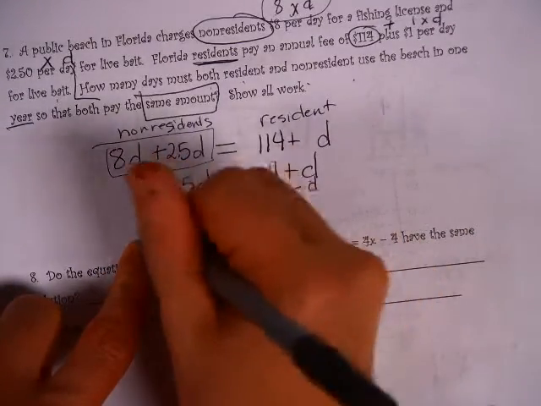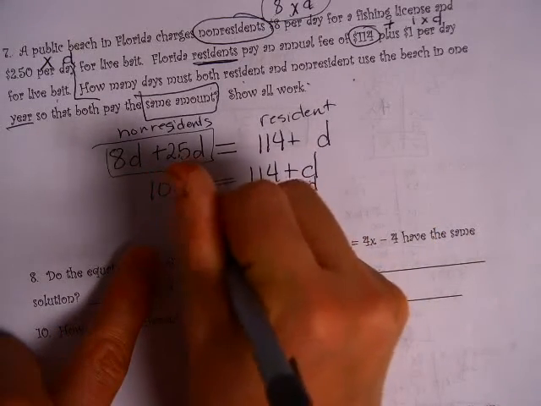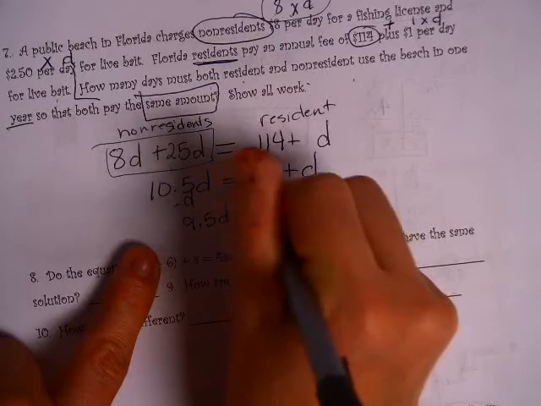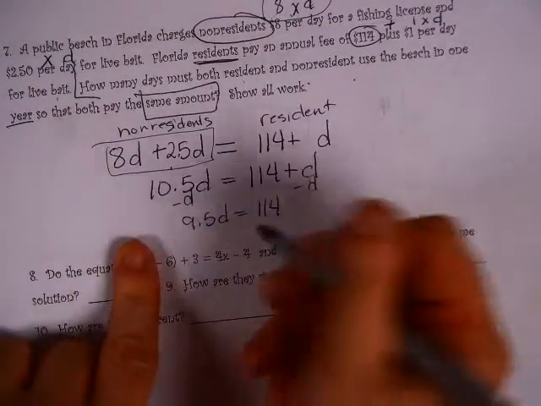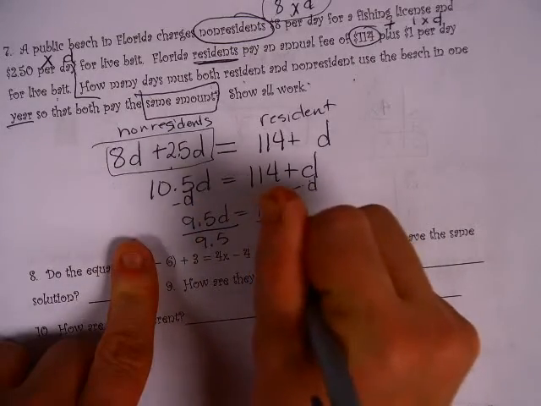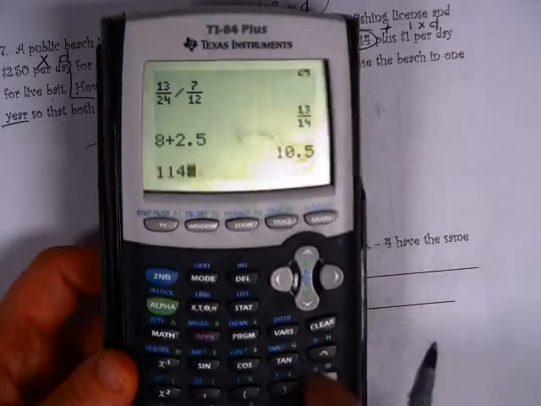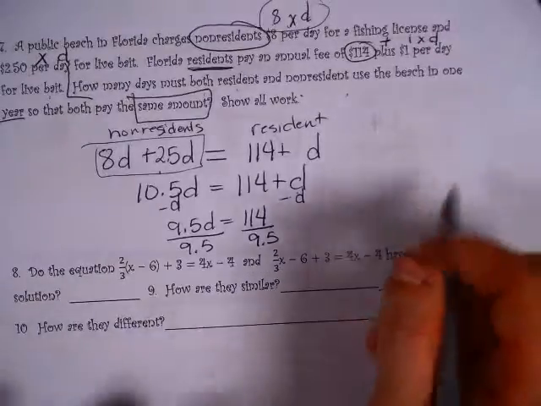All right, so this is going to be 9.5D equals 114. So now we have to figure out what it is for just 1 day, which is the whole point of the question. 114 divided by 9.5 is 12.